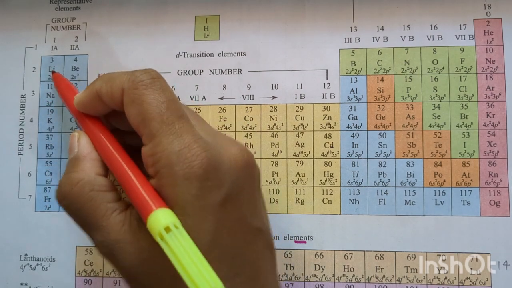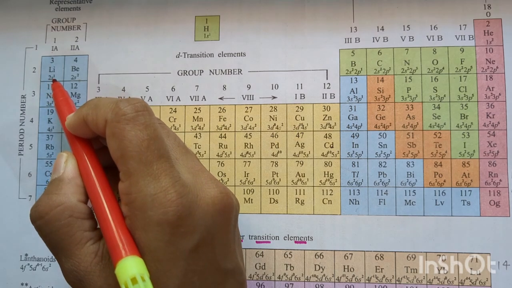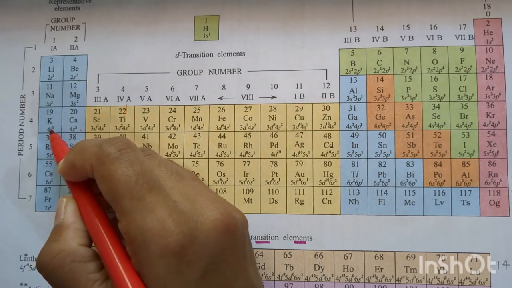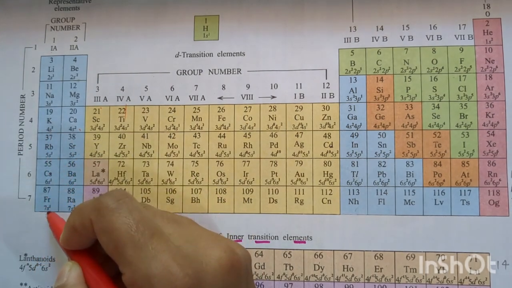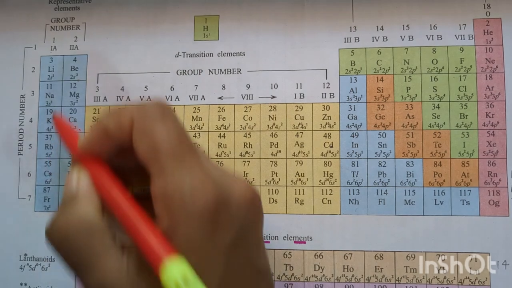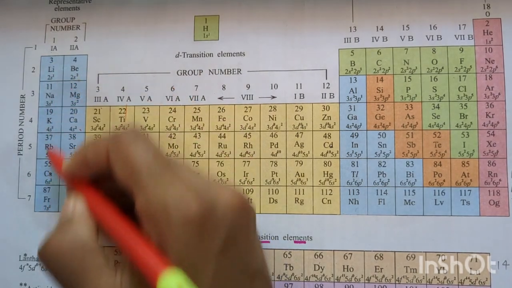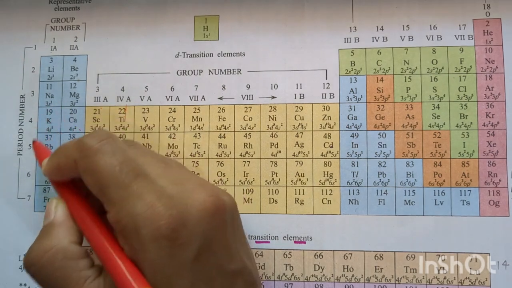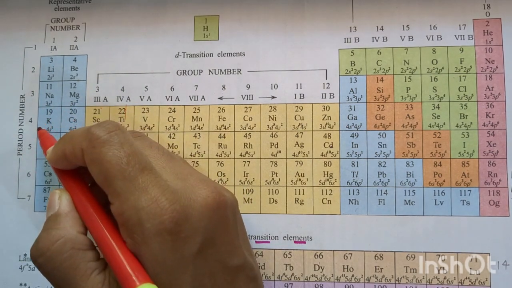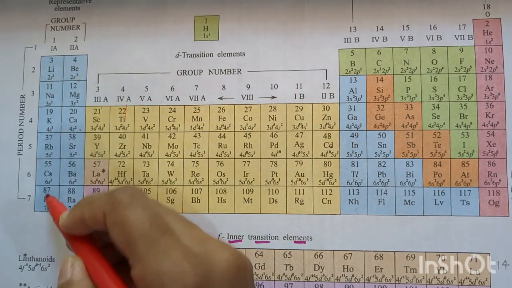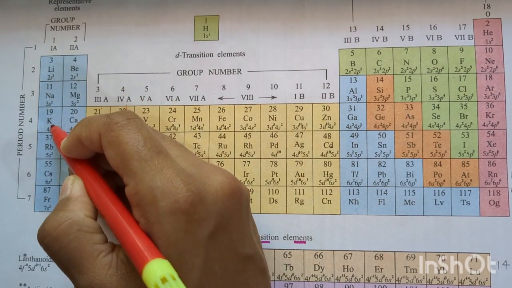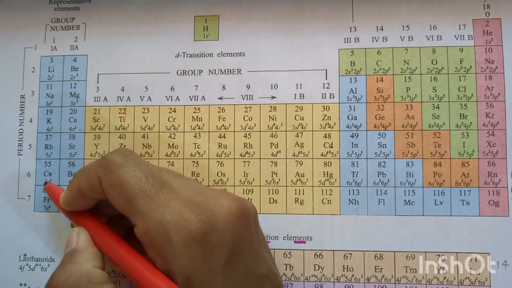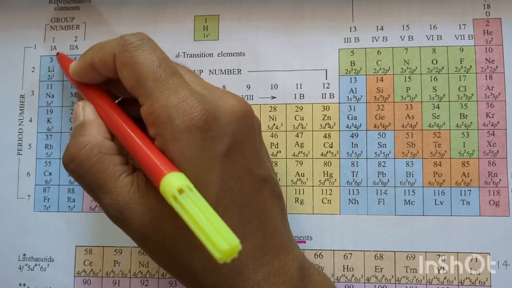When you consider lithium, its outer electronic configuration is 2s1. For sodium it is 3s1, for potassium 4s1, rubidium 5s1, and for francium 7s1. So all the group 1 elements have ns1 valence shell electronic configuration, where n can be 2, 3, 4 and so on. For all the group 1 elements, the outermost orbital has only one electron, so all these are placed in group 1.